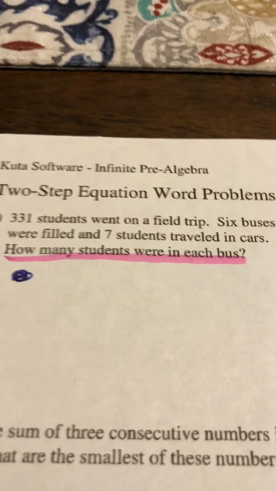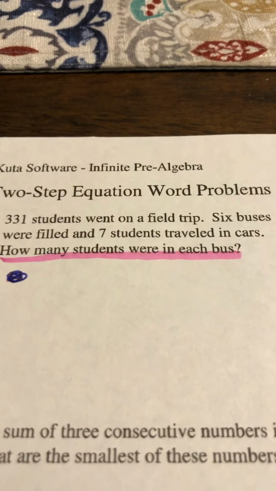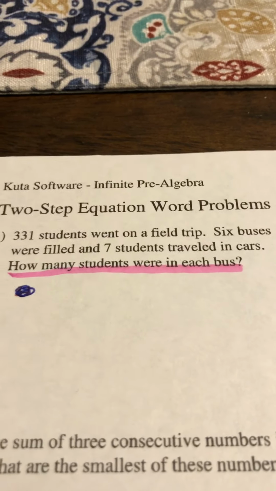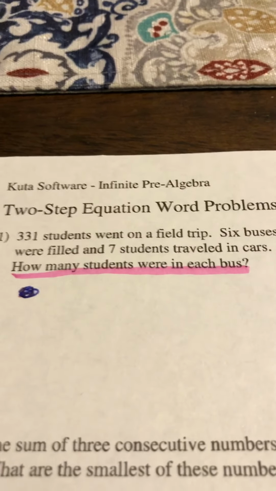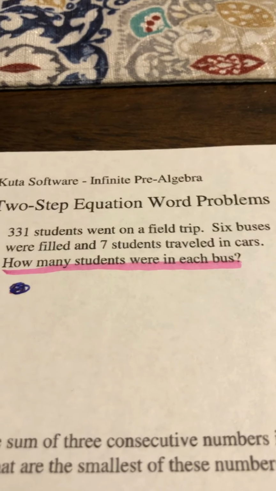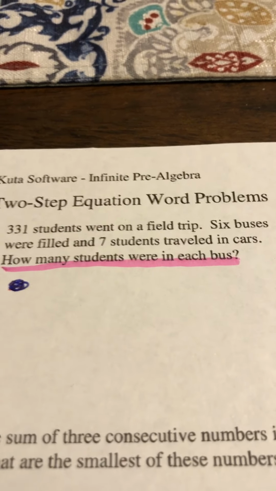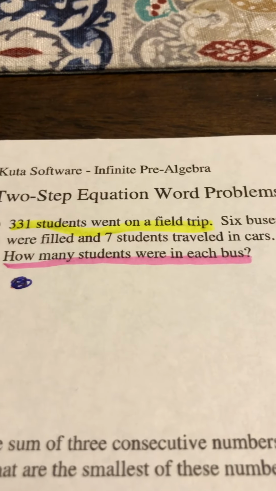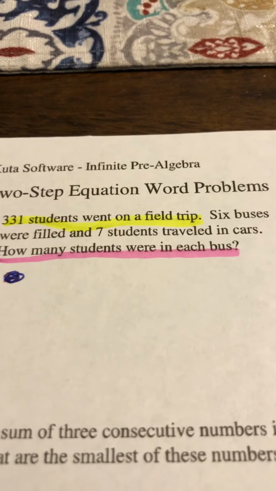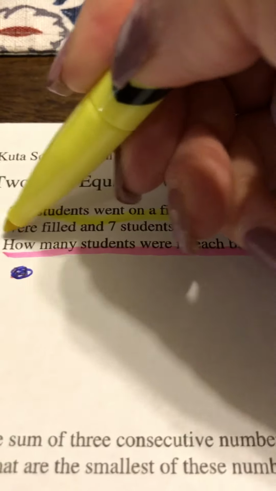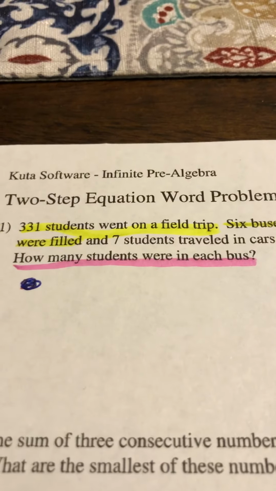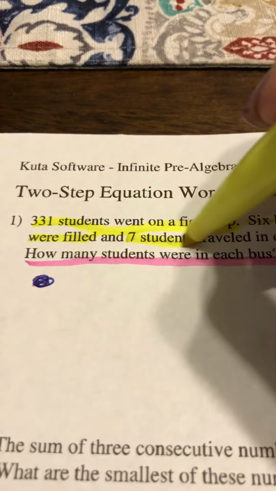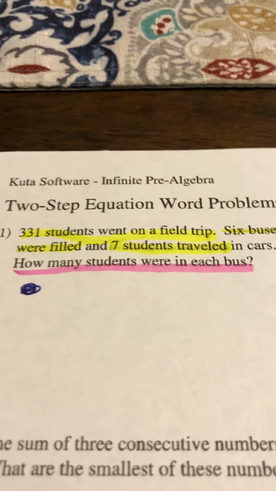Then I'm going to look at what information they give me that I can use to solve for that. And I see there were 331 students that went on that field trip. No matter how they traveled, whether they went on a bus or in a car, altogether there were 331 students on that trip. Then they tell me that there are 6 buses that were filled. So there are 6 buses filled. And then they tell me that for some reason, 7 students out of that 331 went in cars.